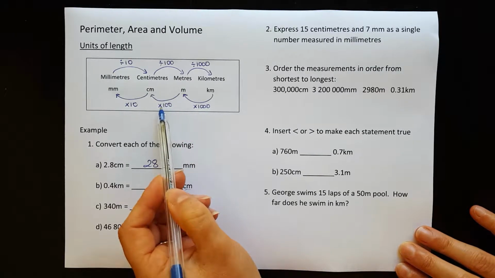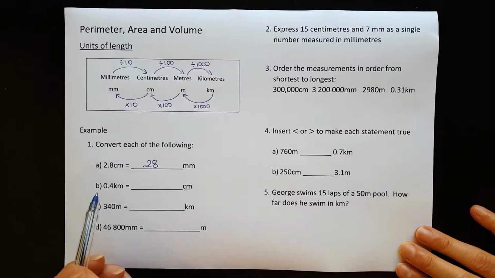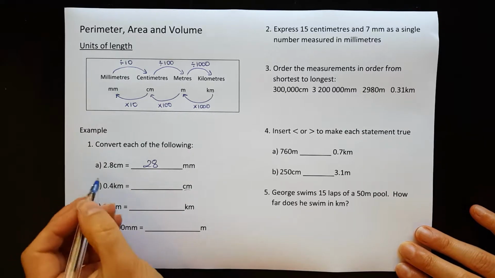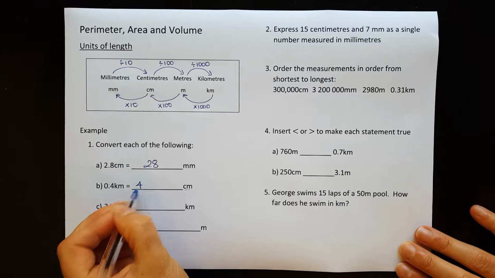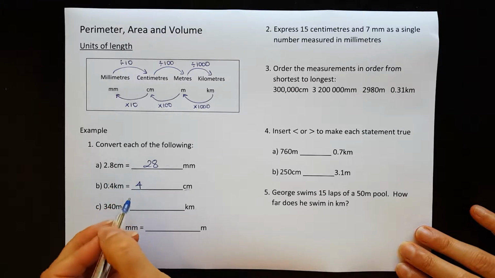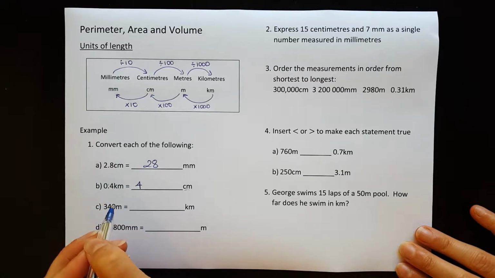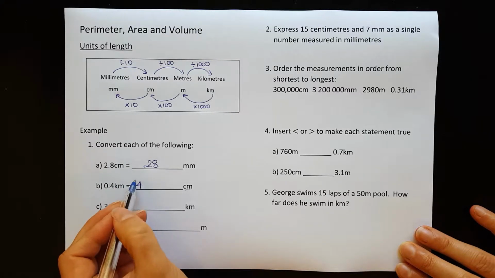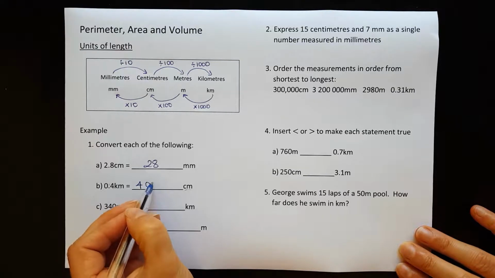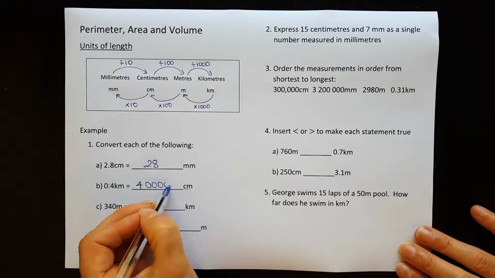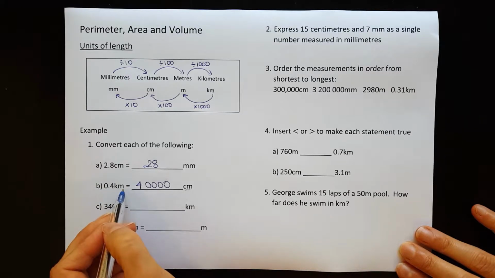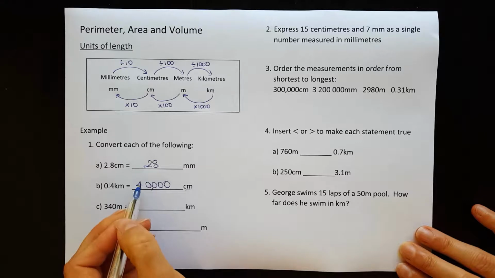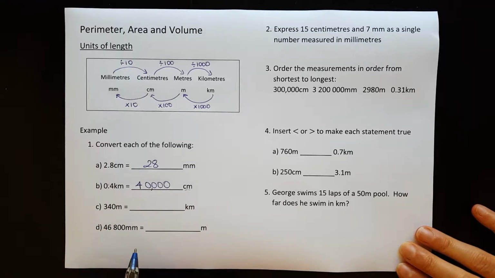So there's 5 altogether, which means I need to move the decimal point 5 places to the right. I use 1 jump to jump over that 4, so that would be 1. Because there's no more numbers to jump, I add the rest of them in zeros: 1, 2, 3, 4, 5. So 0.4 kilometers is 40,000 centimeters.